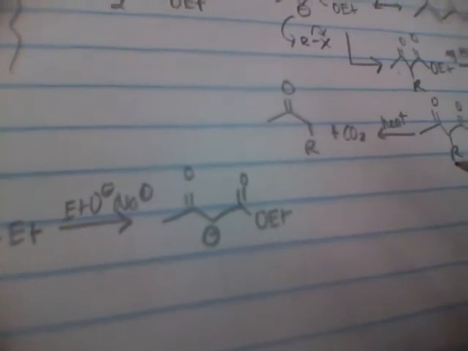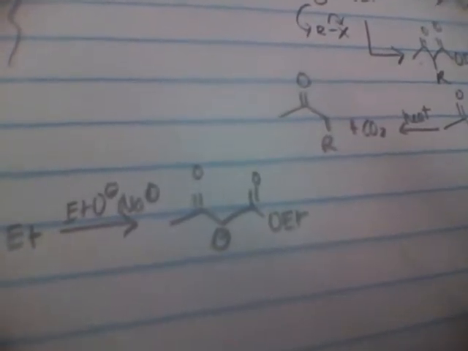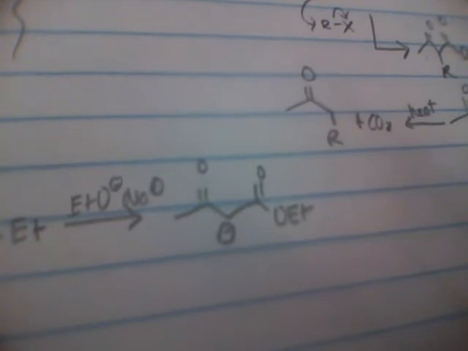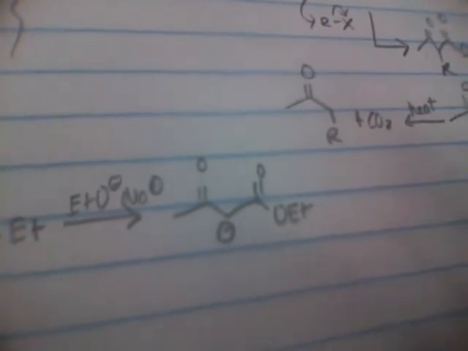The hydrogens here are very acidic because they're flanked by two carbonyls. Remember that I told you at the beginning of today's lecture that the alpha hydrogens of a ketone are acidic, and with a strong base you can remove them, and the preferred strong base is LDA. Well, the hydrogens between the two carbonyls are much more acidic because they're flanked by two carbonyls, and a weaker base, like sodium ethoxide, is perfectly satisfactory.